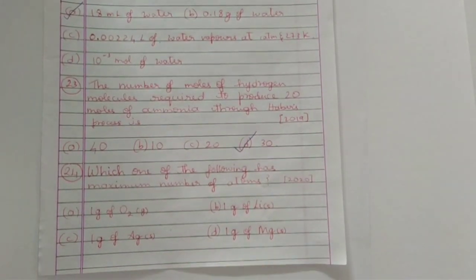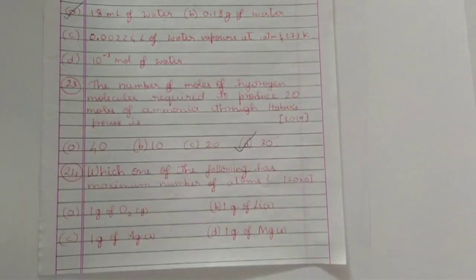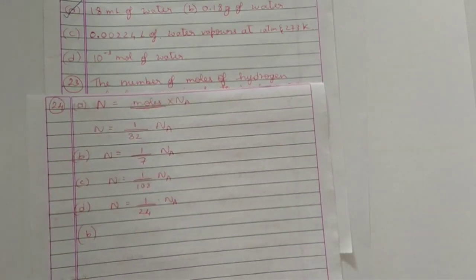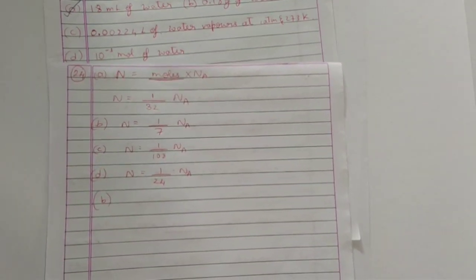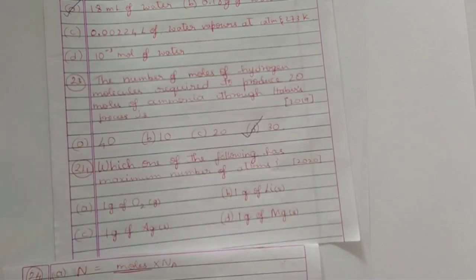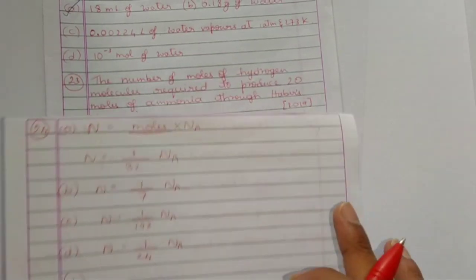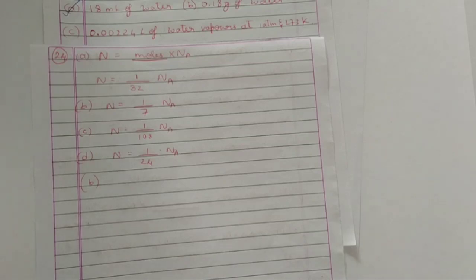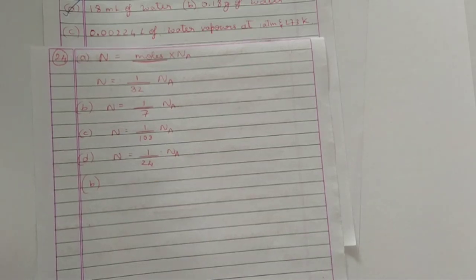24. Which one of the following has maximum number of atoms? Option A, 1 gram of O2 contains number of particles equal to moles into Na. N is equal to 1 by 32 Na. Option B, 1 gram of Li solid. N is equal to 1 by 7, where 7 is the molar mass of Li, into Na.